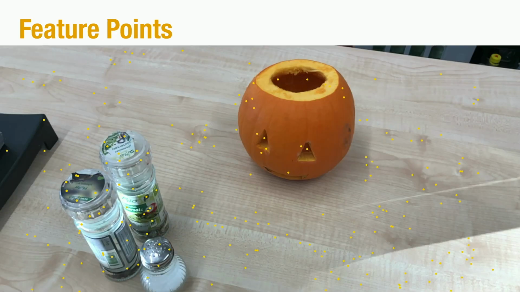So since we already talked about feature points, this is one example where you can see all these little dots that are used by ARKit to hold on to the scene, and then they are tracked from frame to frame to determine, okay, from what position is ARKit or the camera now looking at the scene.